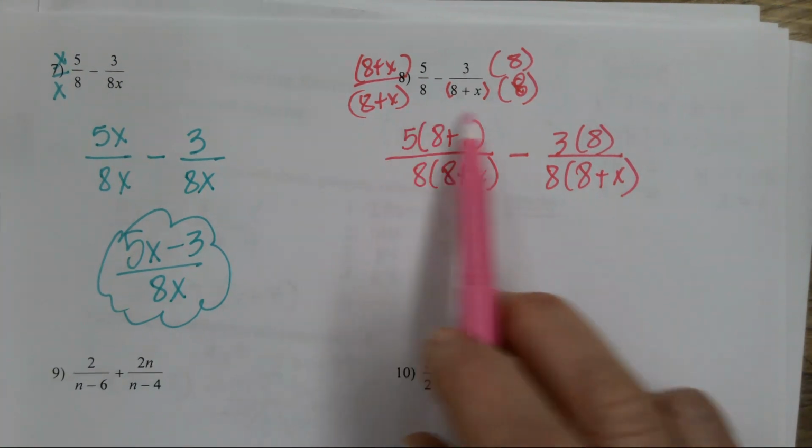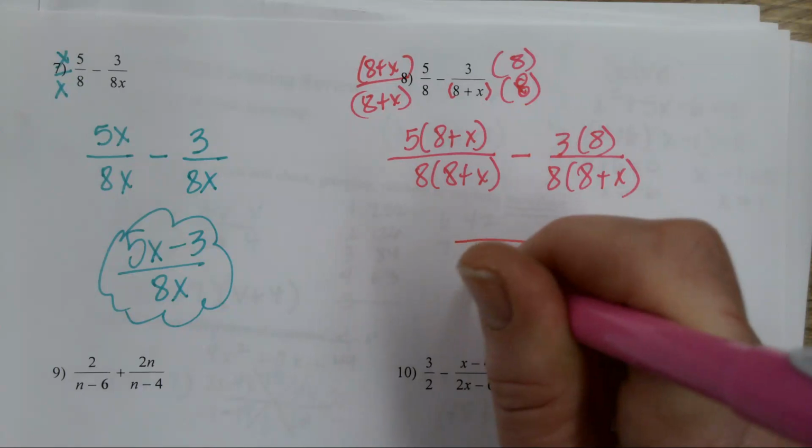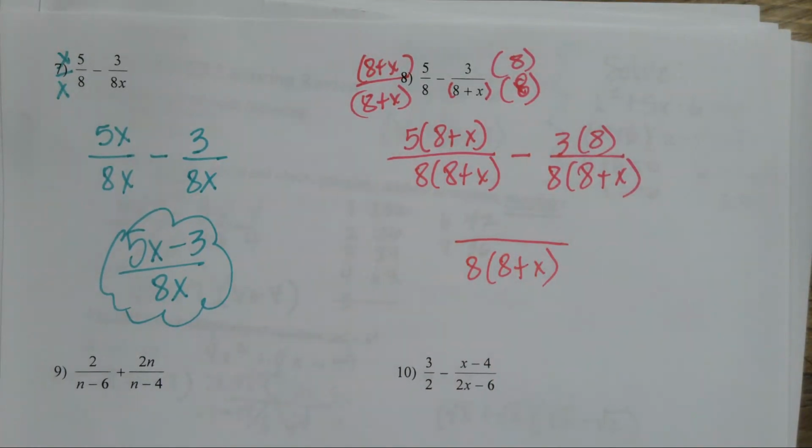When it comes to combining these fractions, I do not need to do anything with the denominator once I find the common denominator. You can, you just don't need to. I do need to clean up the top though, because that's the part that's going to combine together.